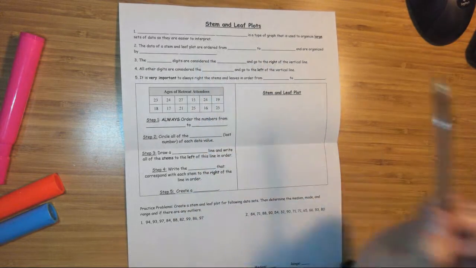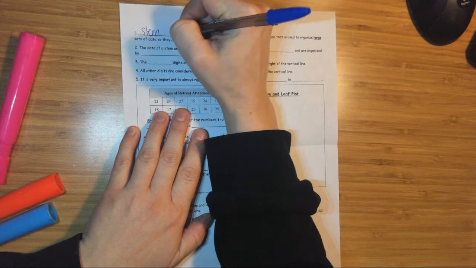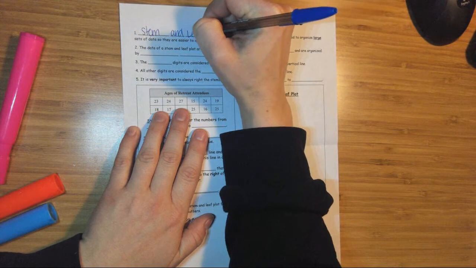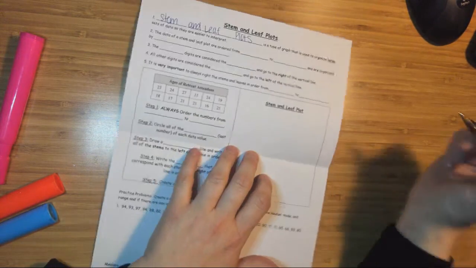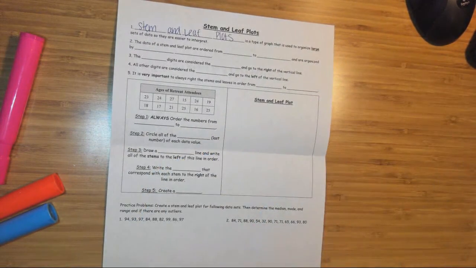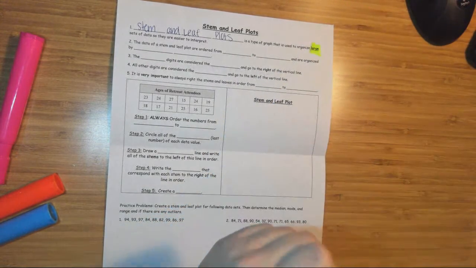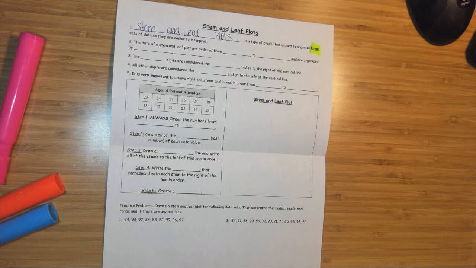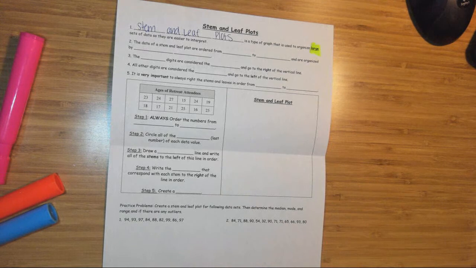Okay, this is our video for stem and leaf plots. So number 1, stem and leaf plots is a type of graph that is used to organize large, that's your key word here, large sets of data so they're easier to interpret. So stem and leaf plots are really only used when you have a large set of data. You can use them with small sets, but they're most useful with a large set of data.